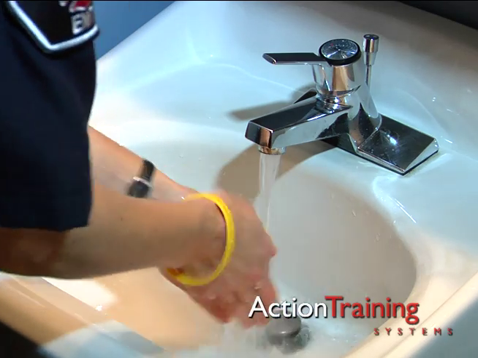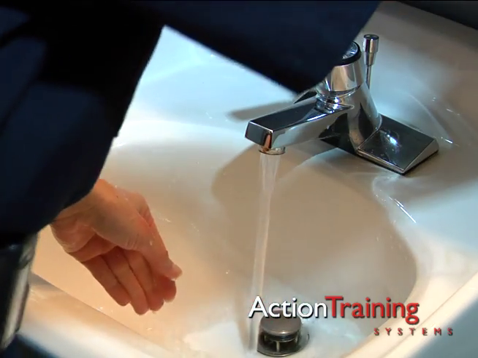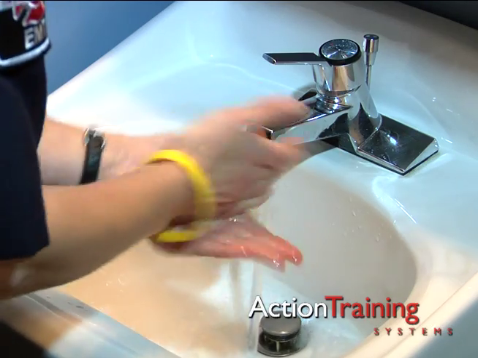Even after decontaminating with an alcohol-based hand rub, you should still wash your hands as soon as soap and running water are available.